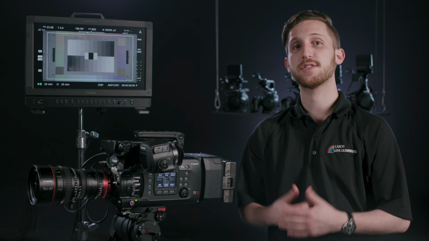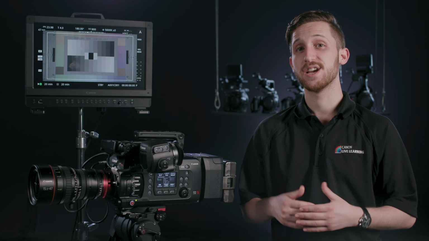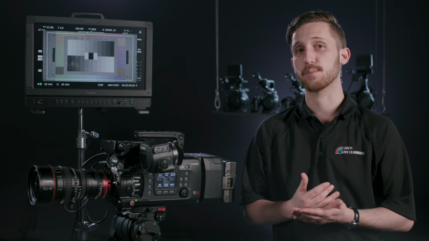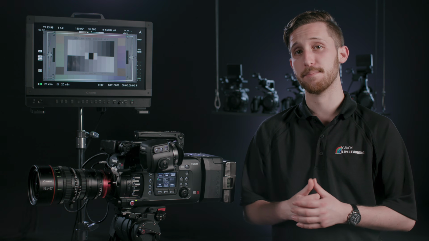So now, let's talk about the monitor SDI and HDMI terminals. These terminals allow you to send out camera functions atop your image, such as the waveform, false color, and other on-screen displays. When shooting in any of the RAW modes, the SDI and HDMI terminals will be outputting either 2K or HD to match your on-set monitors.